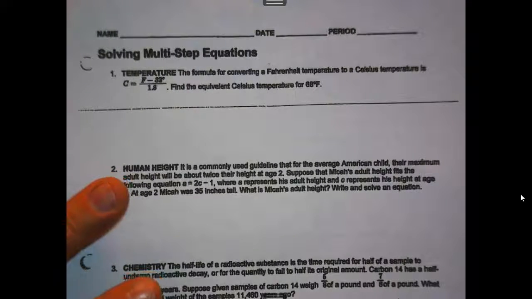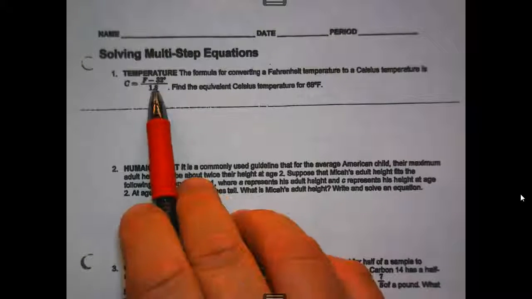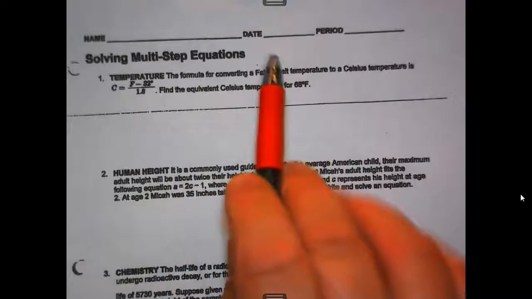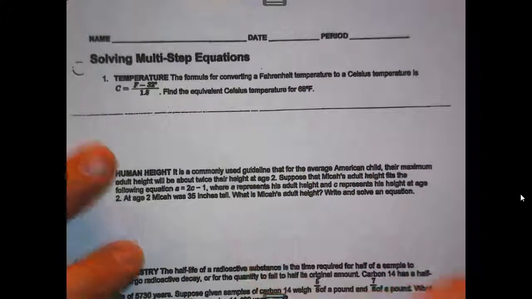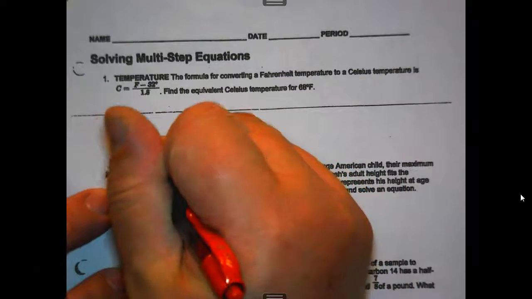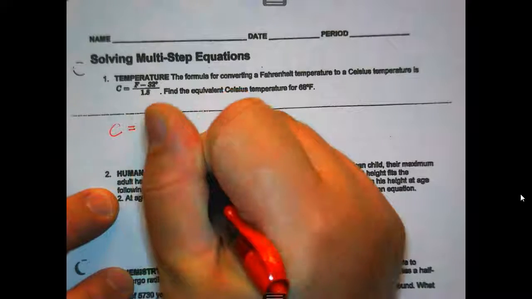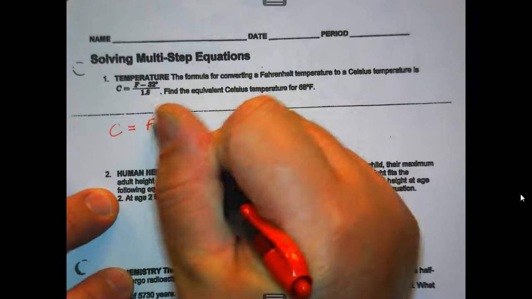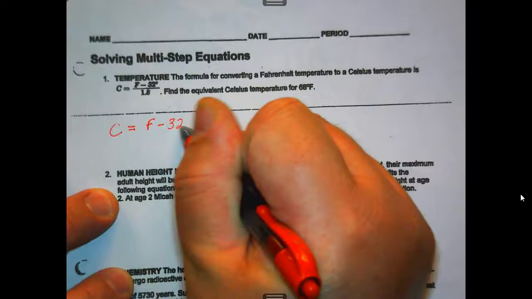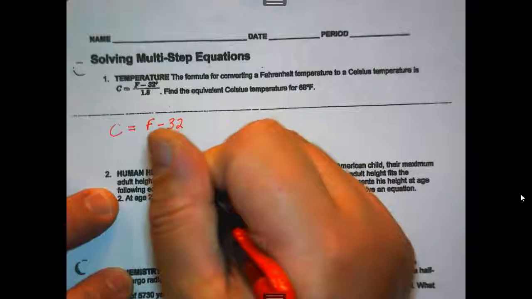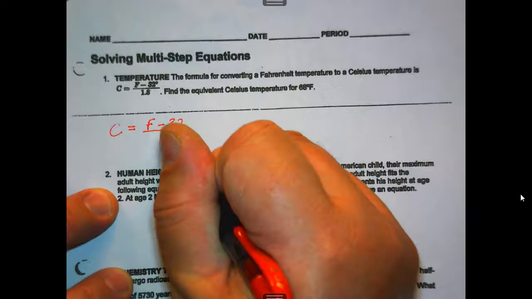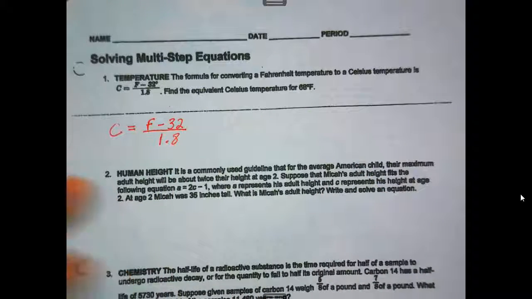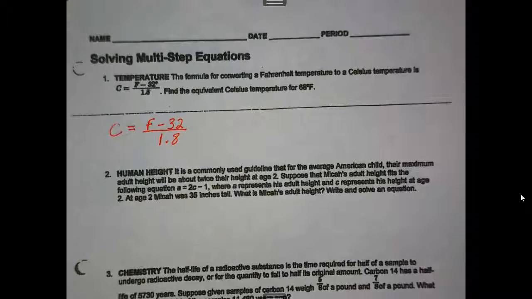All right. So let's look at the formula here. The formula for converting a Fahrenheit temperature to Celsius temperature is C equals, I'm going to rewrite this, C equals (F minus 32 degrees) divided by 1.8. Find the equivalent Celsius temperature for 68 degrees Fahrenheit.